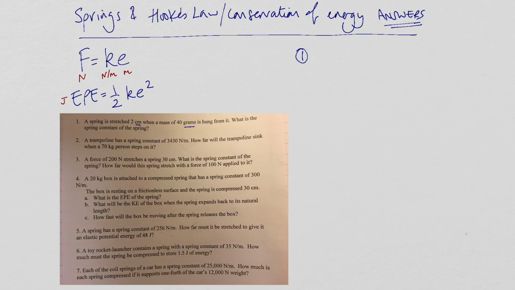So we've got 2 centimetres, so the spring is stretched, so E for extension is 2 centimetres, and the mass is 40 grams. So we're trying to find the spring constant, k. First things first, let's go through what we've got and see if we need to do any substitutions.